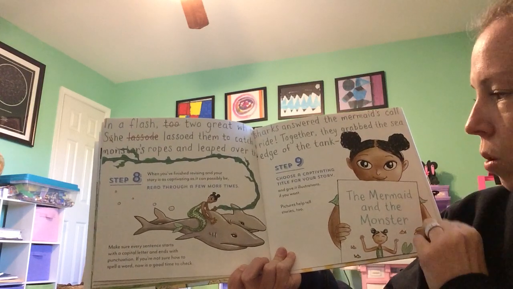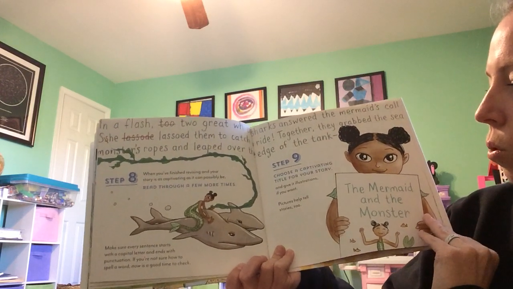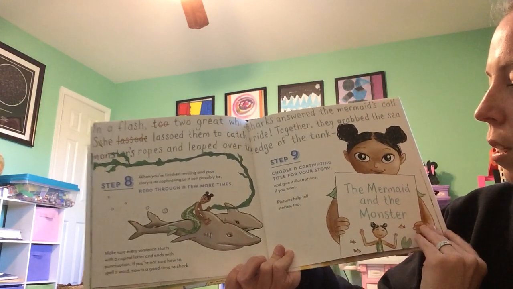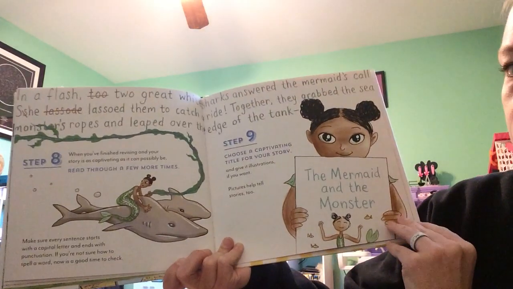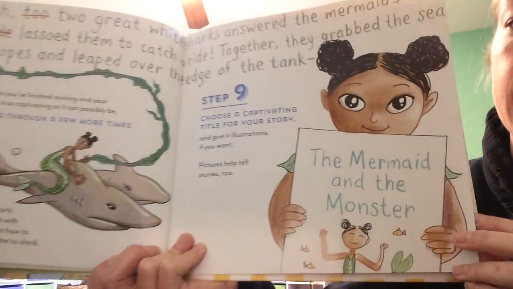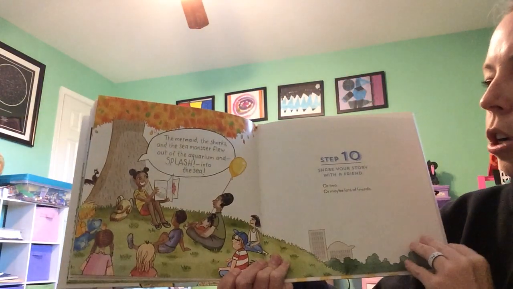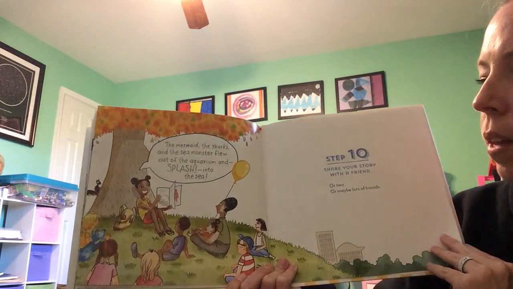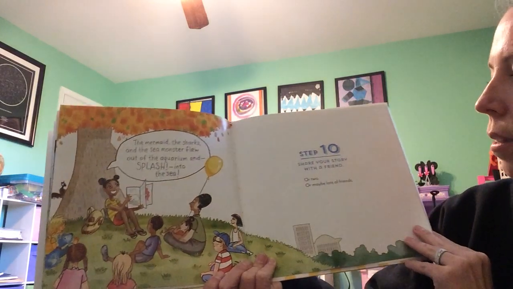Step 9. Choose a captivating title for your story and give it illustrations if you want. Pictures help tell stories too. The Mermaid and the Monster. The mermaid, the sharks, and the sea monster flew out of the aquarium and splashed into the sea.